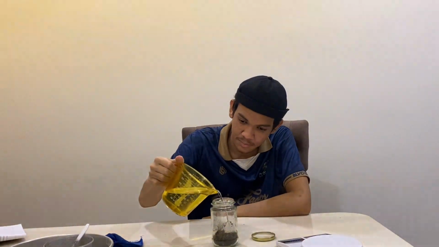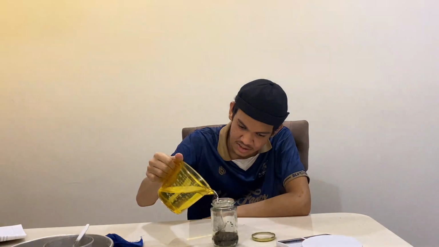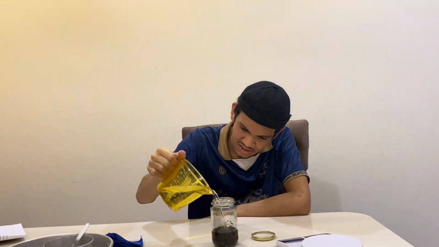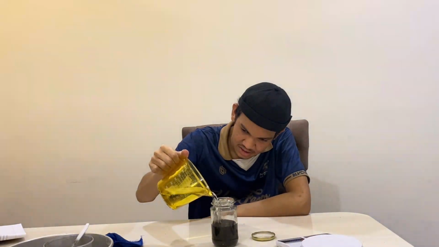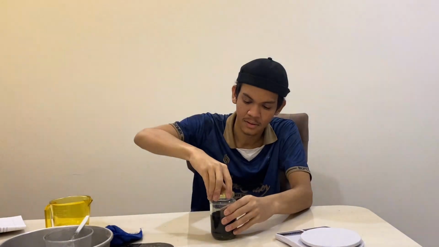And we fill the glass jar with water, about half of the glass jar. Then we record our sample, and this we assume as M3. Then we leave the glass jar for 2 hours.